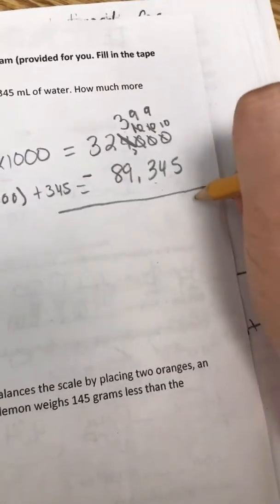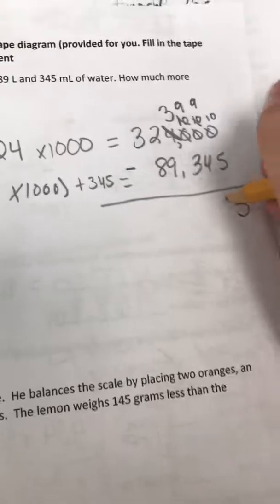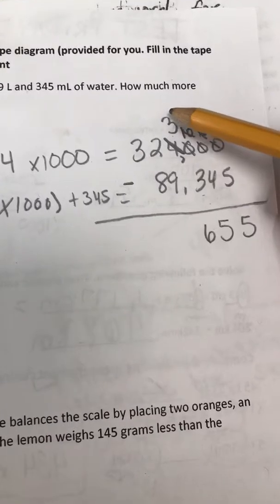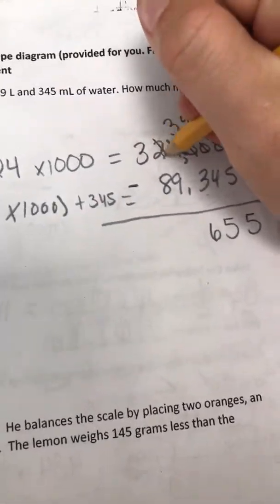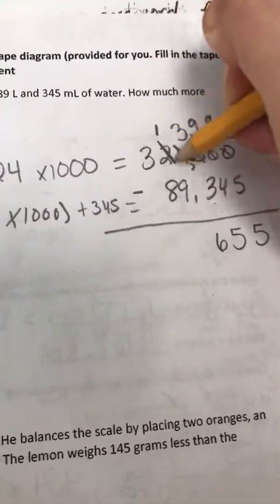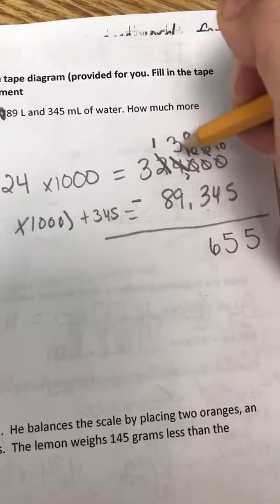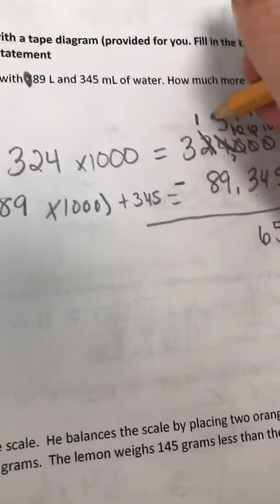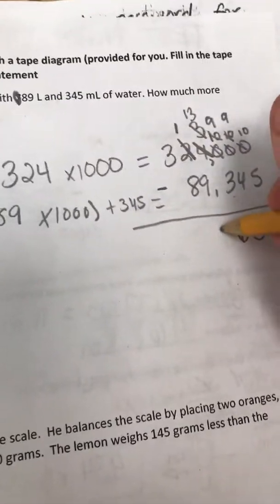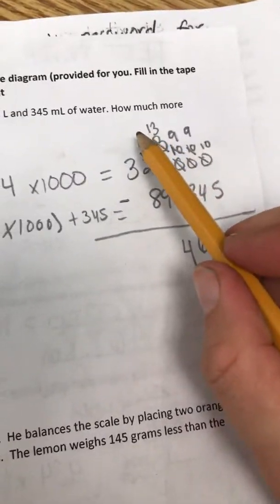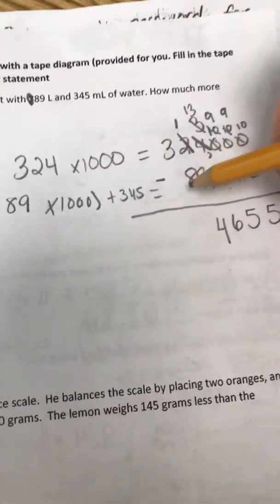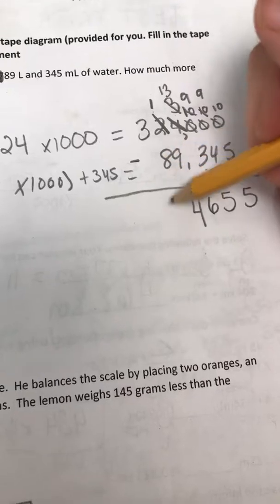10 minus 5 is 5. 9 minus 4, 9 minus 3. I cannot say 3,000 minus 9,000. I'm going to come over to the 10,000s. I have 2 10,000s. I'm going to take one. I can trade one 10,000 in for 10 thousands. So 3,000 plus 10 more thousands, 13,000 minus 9,000, that will get me 4,000. I cannot do 10,000 minus 80,000.